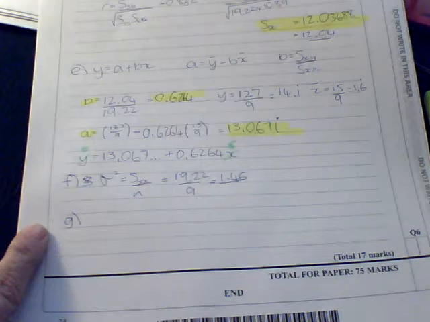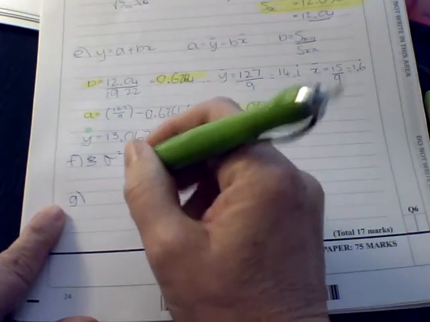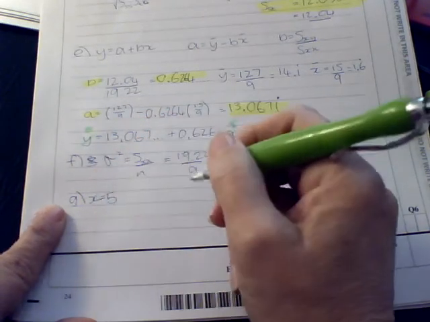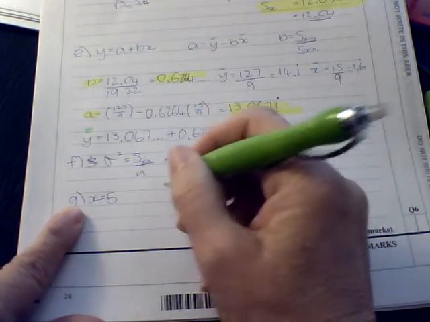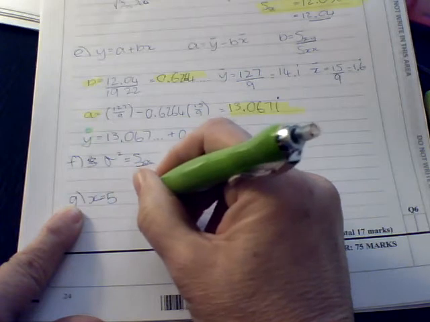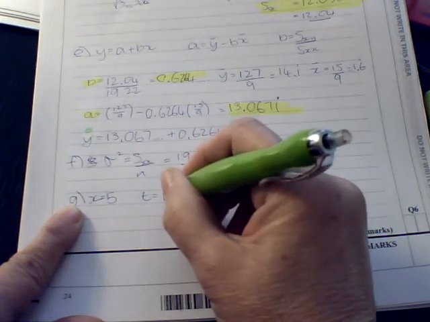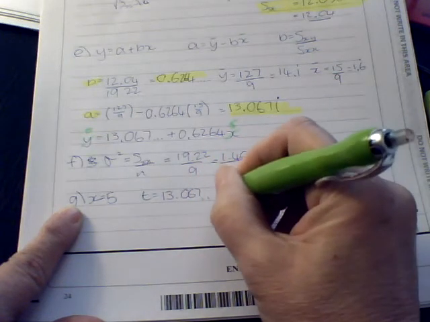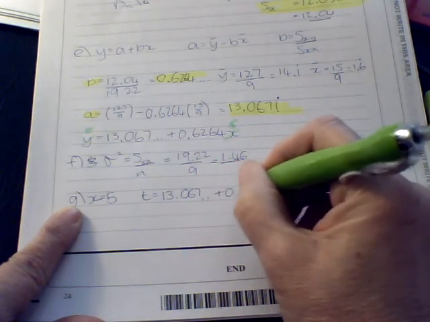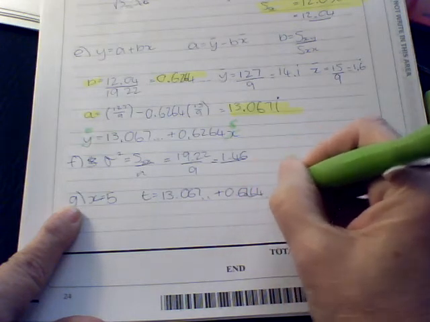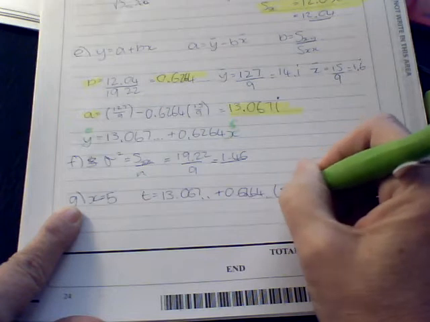Right. Thomas uses a model to estimate 5 hours of sunshine. So we've got 5 hours of sunshine, i.e. if x equals 5, what is the temperature? So we're going to use our model here. Temperature equals 13.067 blah blah plus 0.6264 blah blah times 5.